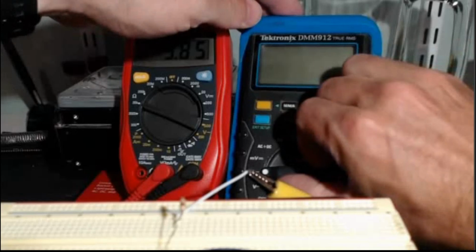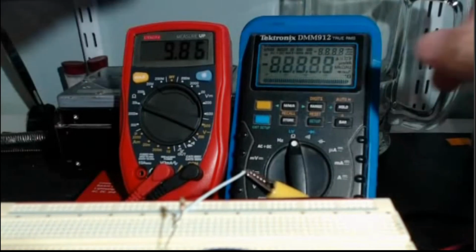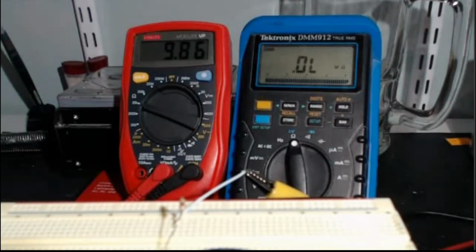I'm going to use 2 meters for this next resistor test. The blue one is a higher quality one that I've had for a while. The red one is one I ordered off Amazon for $10, including shipping. It'll be one I'll recommend that you purchase if you just want a cheap meter to do some measurements.